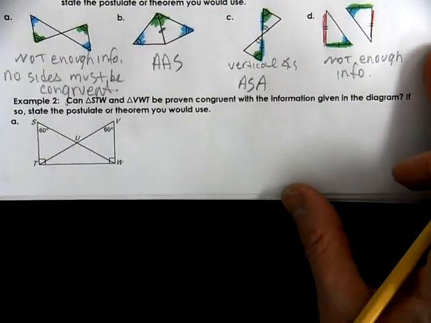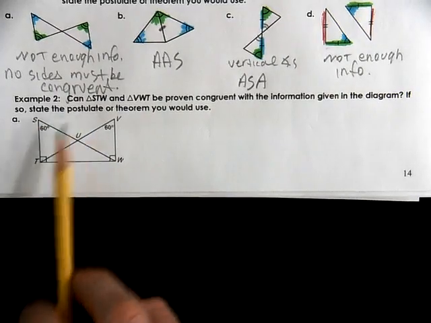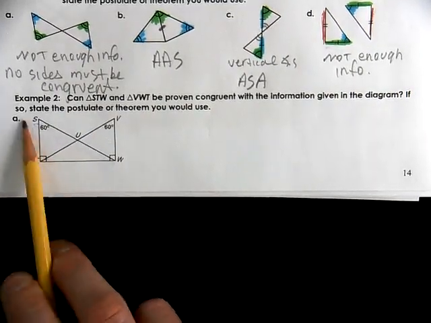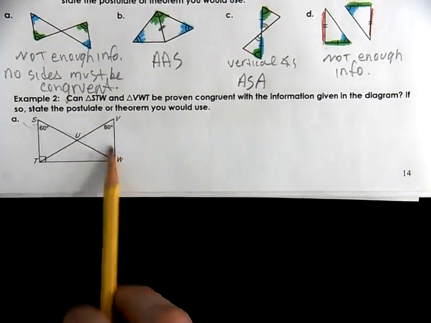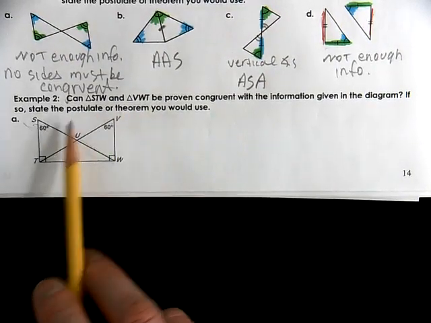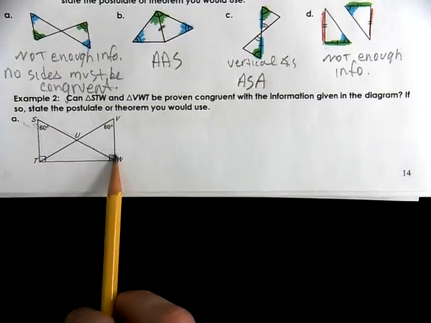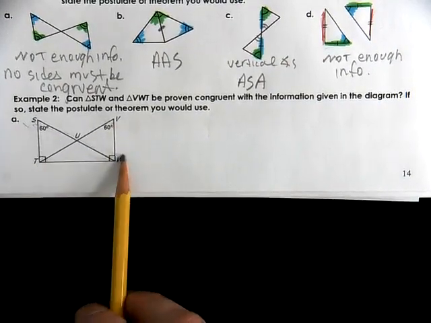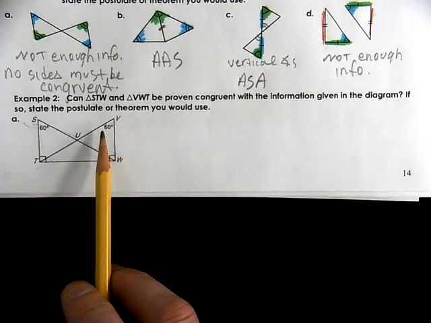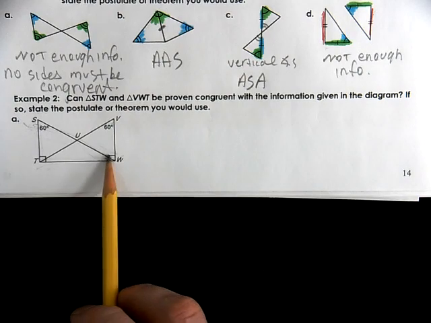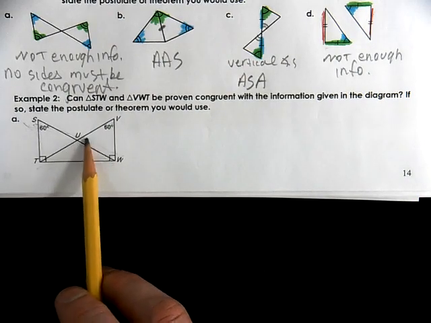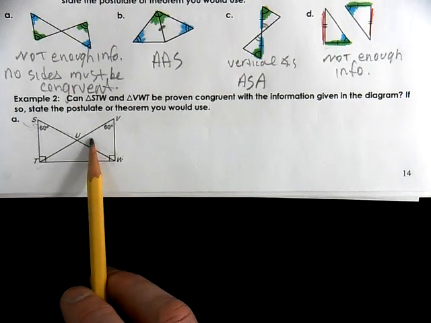Right. Let's come down to our last example on this page. We have triangle STW. And we have triangle VWT. What do you notice about STW and VWT? The triangles are overlapping. A lot of people make the mistake and they want to talk about these vertical angles.